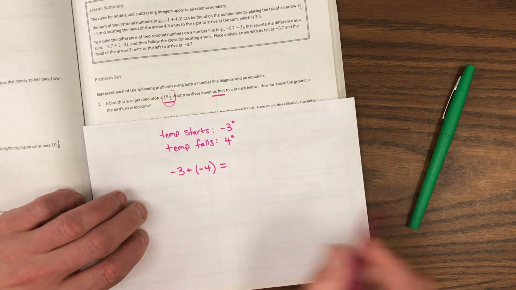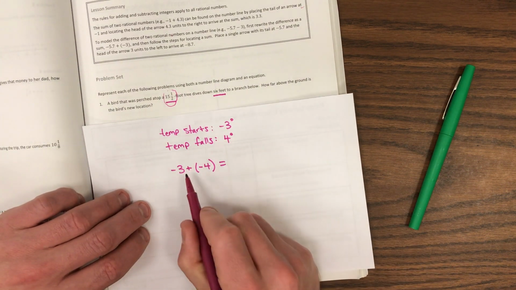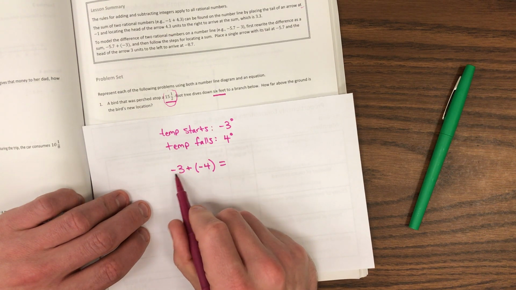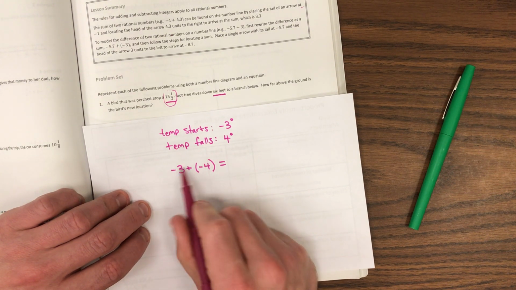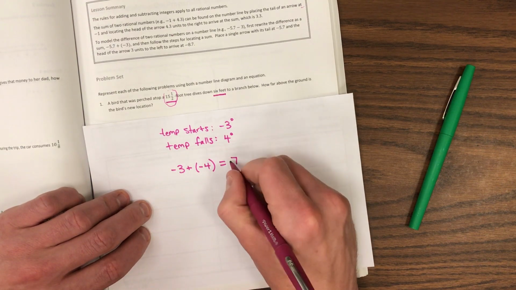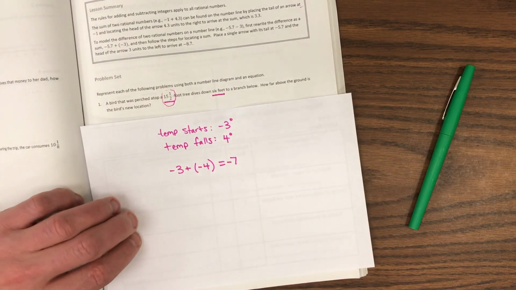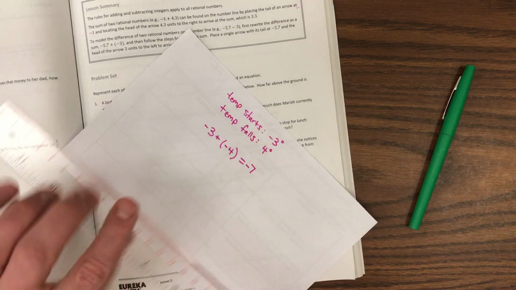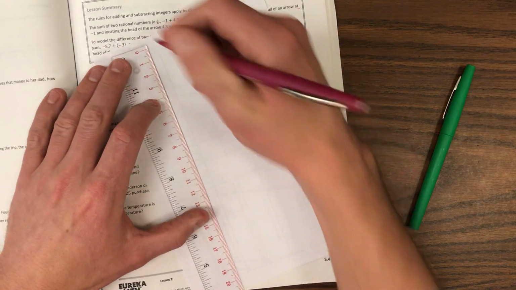That one I can do really easy without doing the number line. I'll do the number line for you anyway, but I can add these up as positives since they're both negative. I get 3 plus 4 is 7. But then since both addends were negative, I know my answer is negative. And then this one's a really easy number line. I'm going to do this quick.